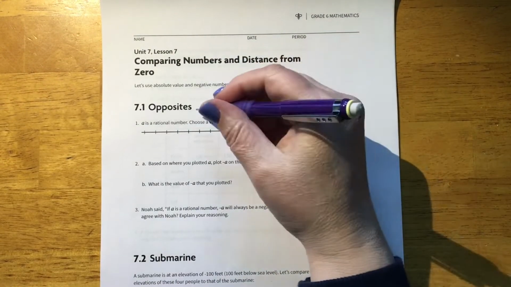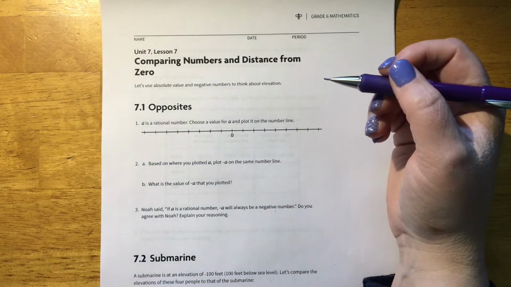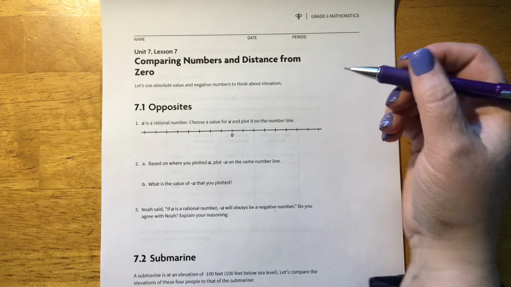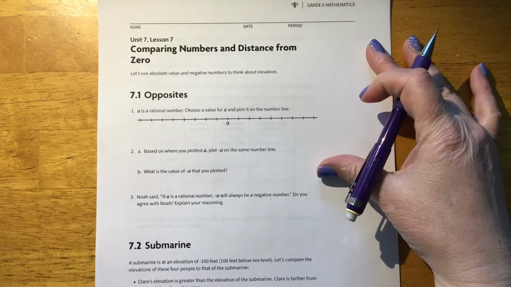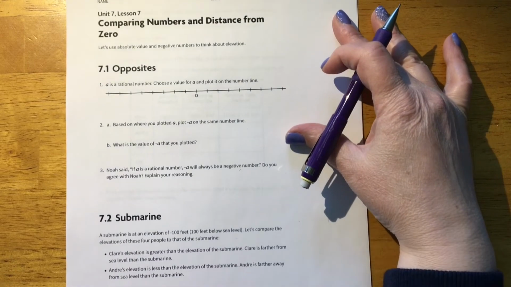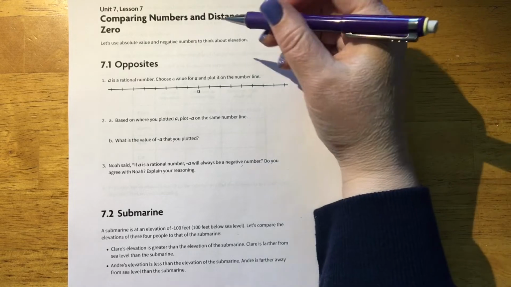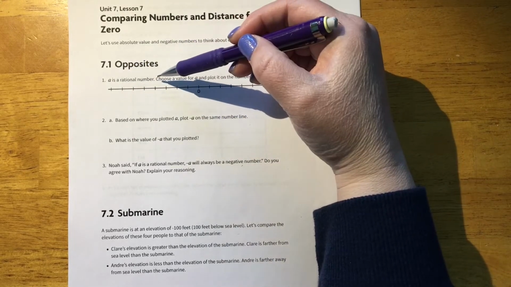Now we're going to take opposites and use that in a combined way with what we learned yesterday about absolute value. So let's dive in. For our first problem today, activity 7.1, we are looking at this number line here. And it says A is a rational number.